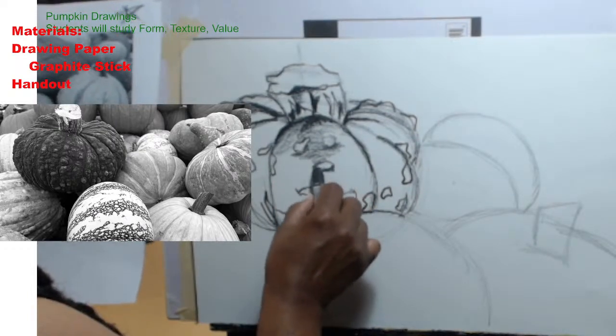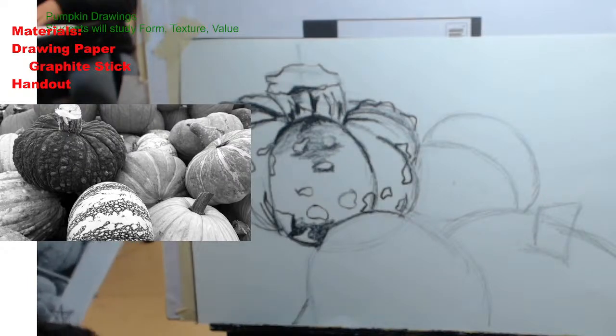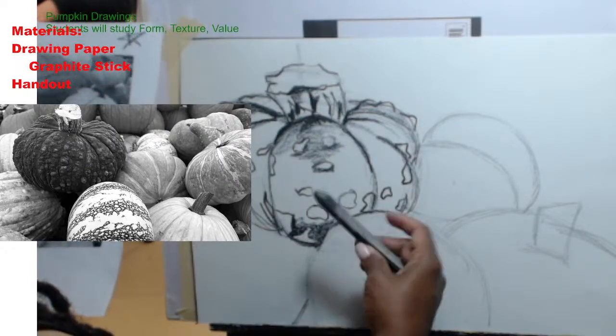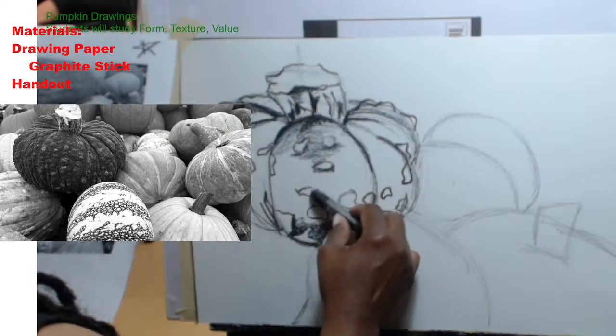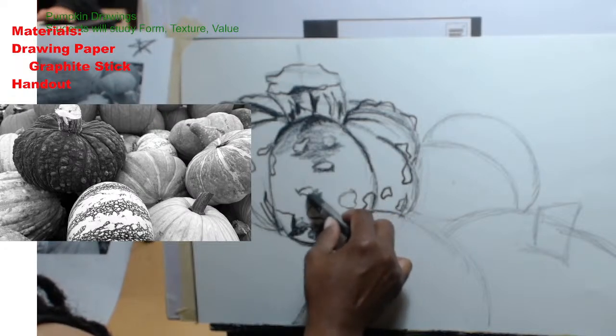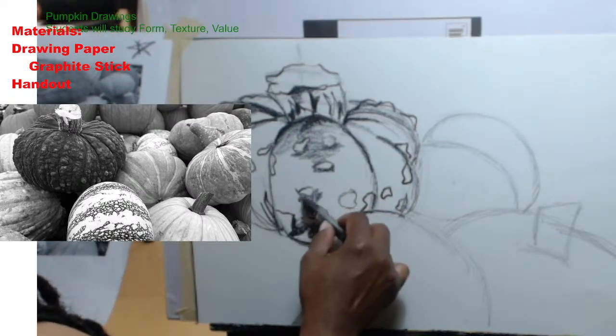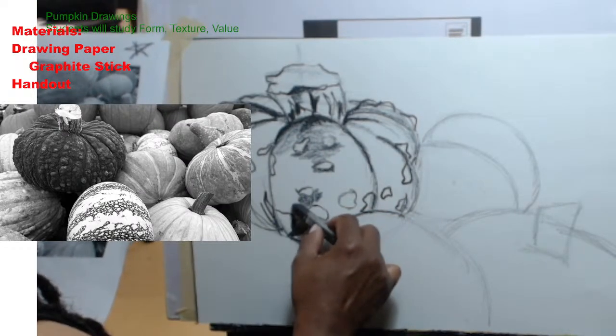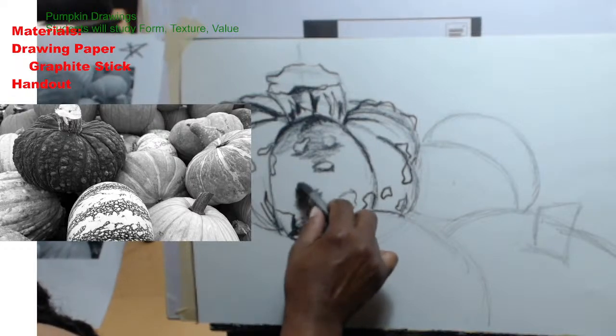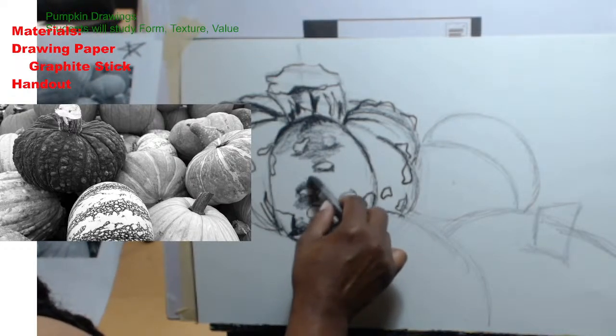That's what's going to make this look super realistic, right? Remember, no scribble. Nice and neat.